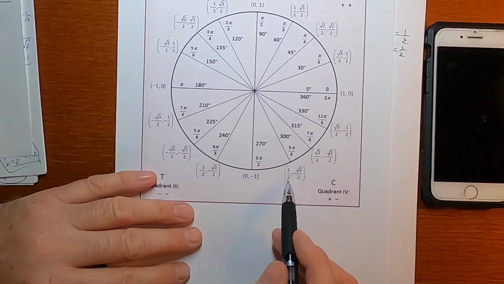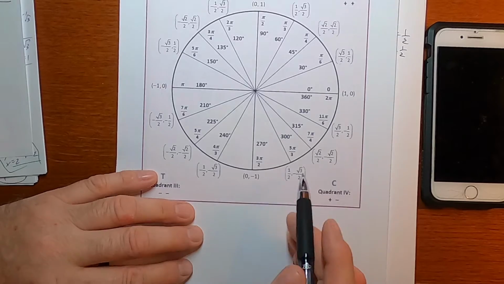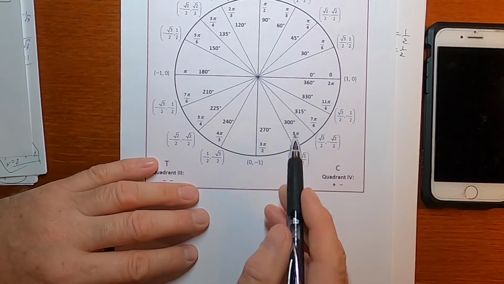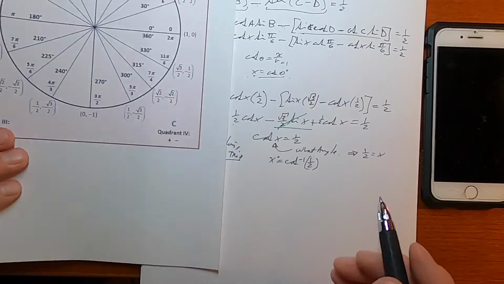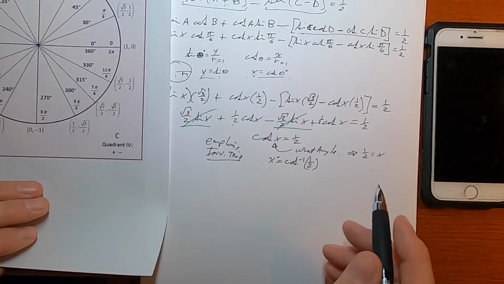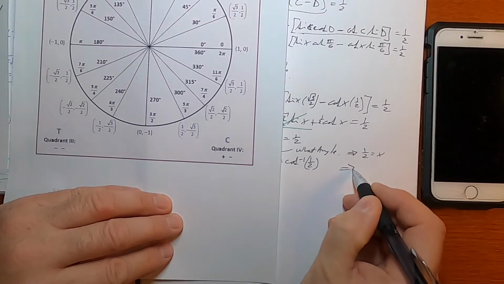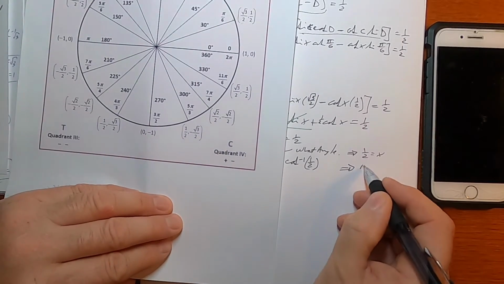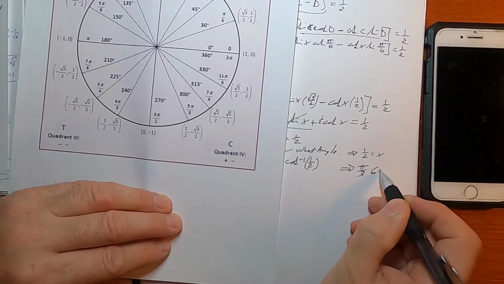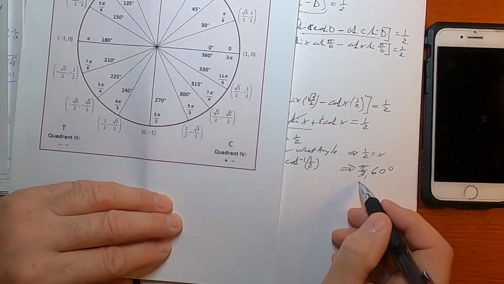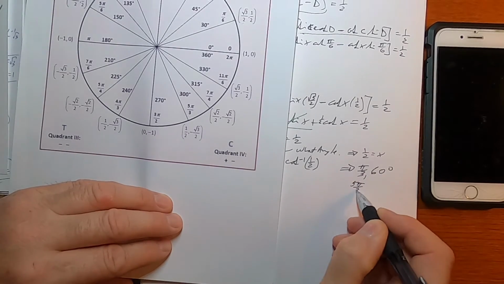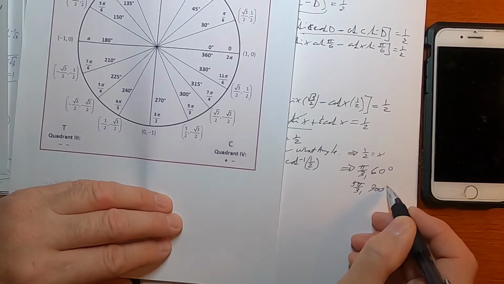We also have a 1/2 value for x at 300 degrees, or 5 pi over 3. So it doesn't only give us pi over 3, which would be 60 degrees, we're also returning the angle of 5 pi over 3, which would be 300 degrees.